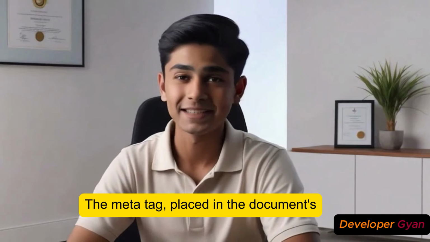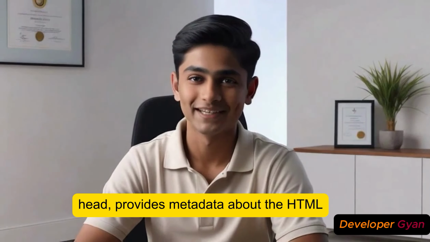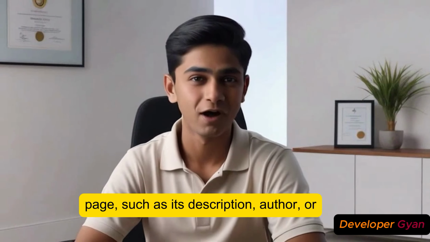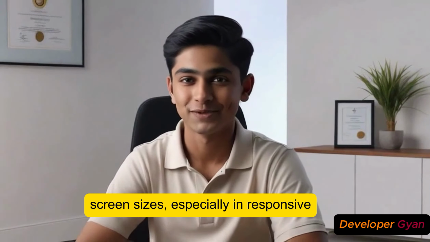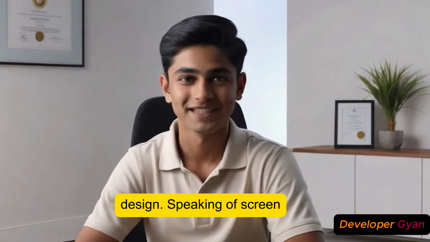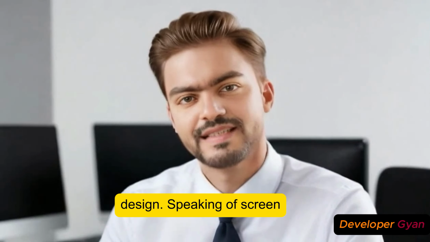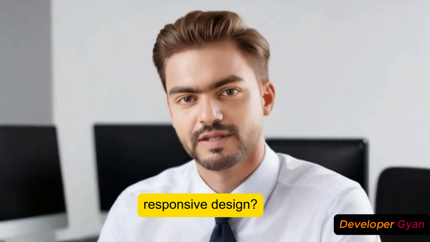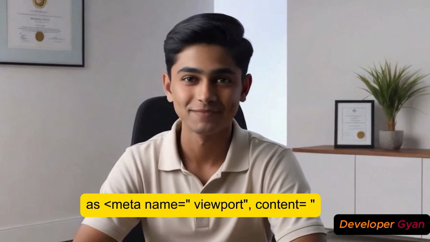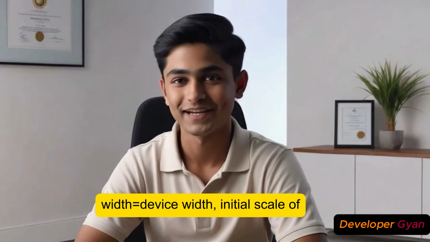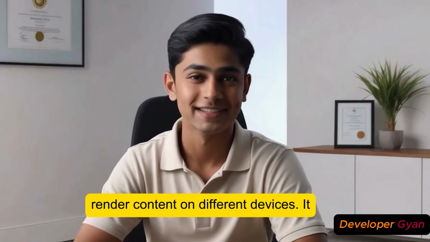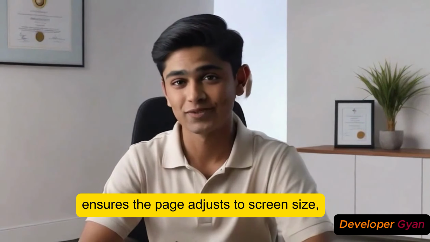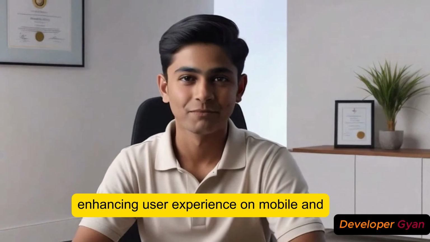The meta tag, placed in the document's head, provides metadata about the HTML page, such as its description, author, or viewport settings. It's essential for SEO and for adapting layouts to various screen sizes, especially in responsive design. Speaking of screen sizes, what role does viewport play in responsive design? The viewport meta tag, typically written as <meta name="viewport" content="width=device-width, initial-scale=1.0">, tells the browser how to scale and render content on different devices. It ensures the page adjusts to screen size, enhancing user experience on mobile and desktop.